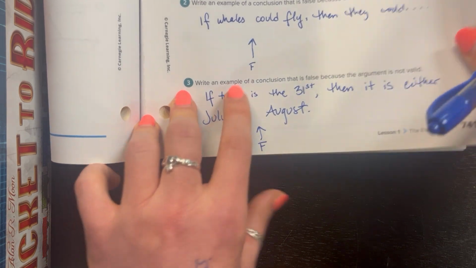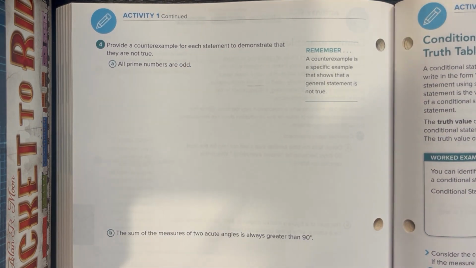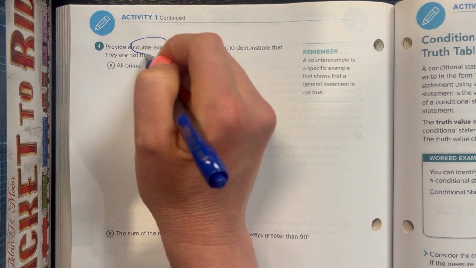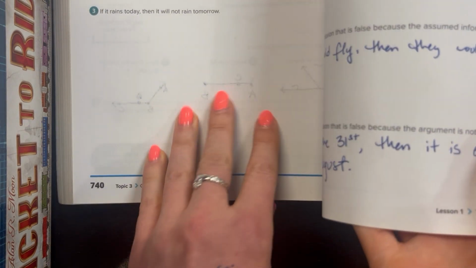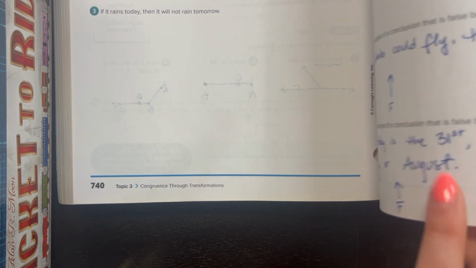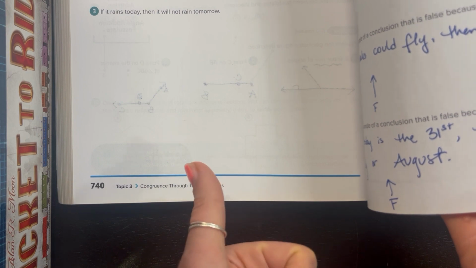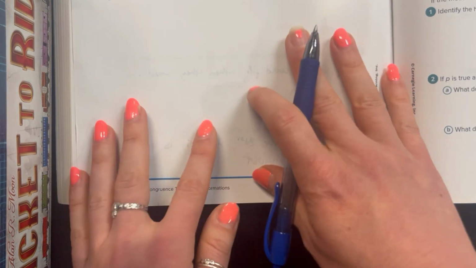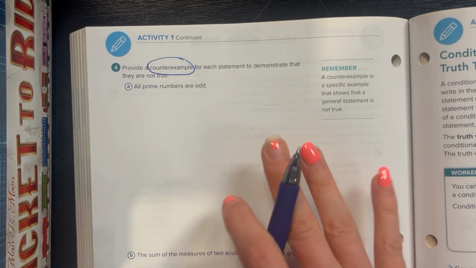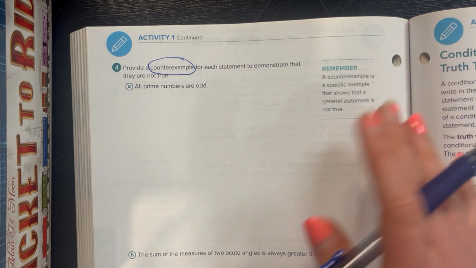And then the next page is the last page that I needed you to do for today. I'd like you to do more, of course. Can you provide a counterexample? Counterexamples are very important. For the last example I just gave, I had counterexamples. My counterexample was, well, it could be January. That's a counterexample. It could be December. Those are just two instances where that is not true.